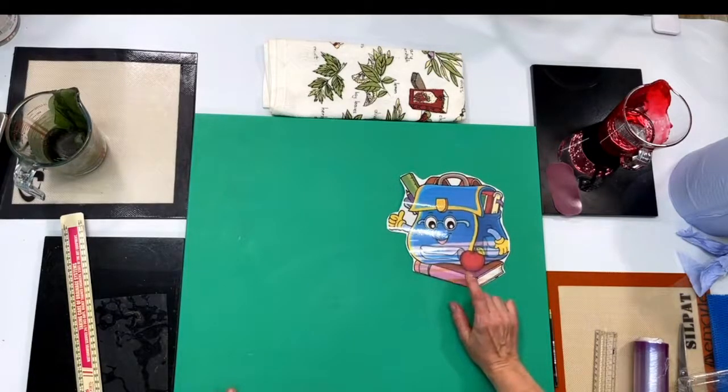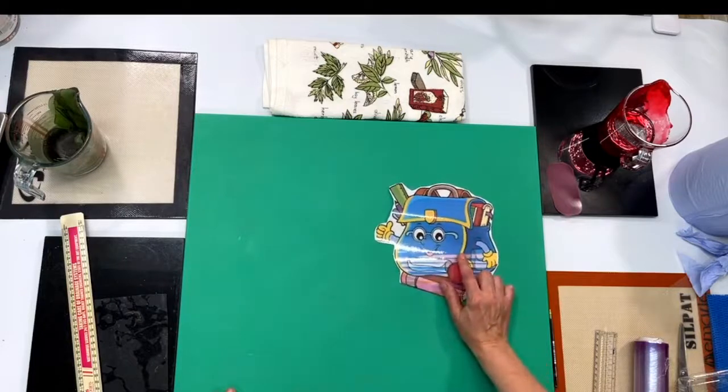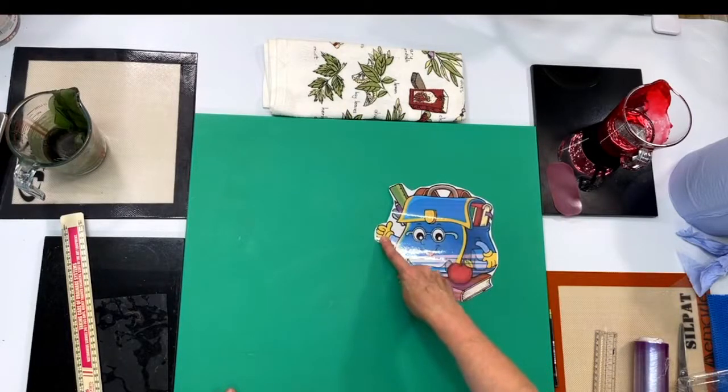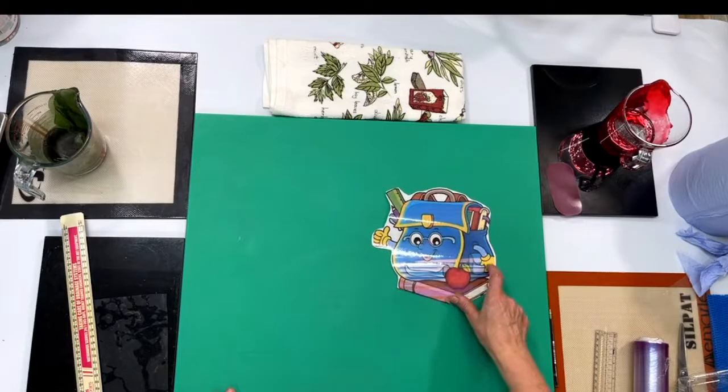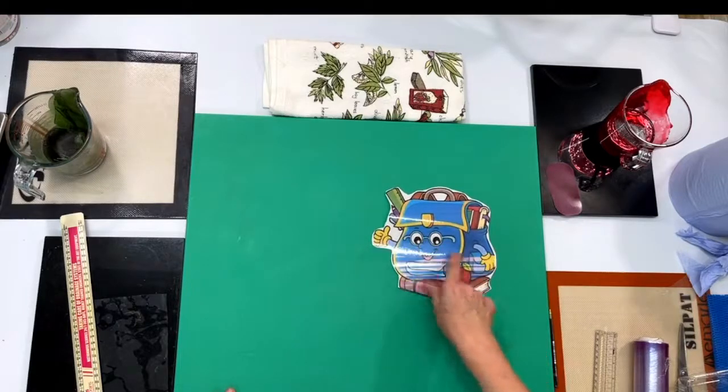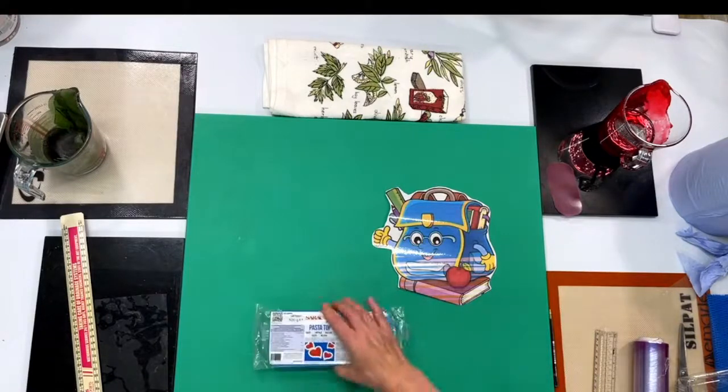And get the colors. We will kind of replicate those colors. So we'll get some yellow to create the hands, and then the arms with blue. So yellow and blue.